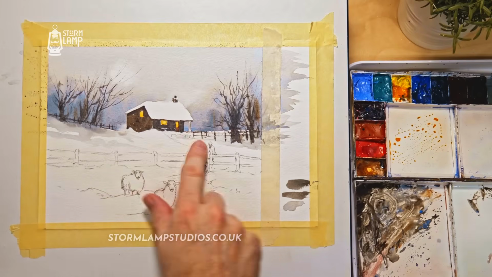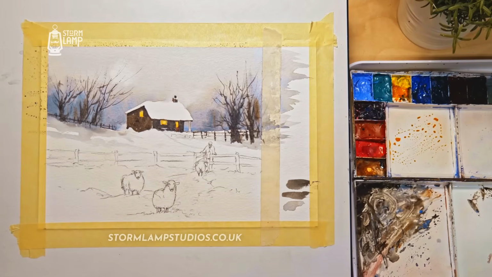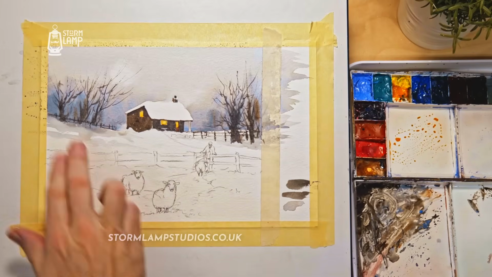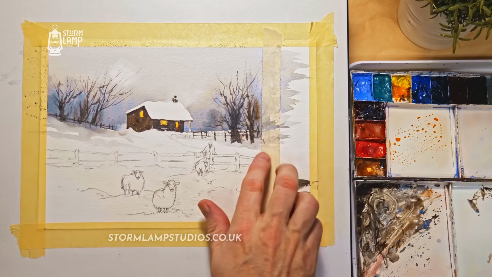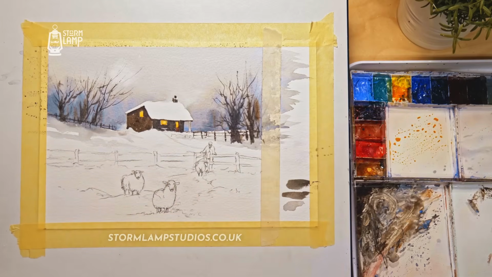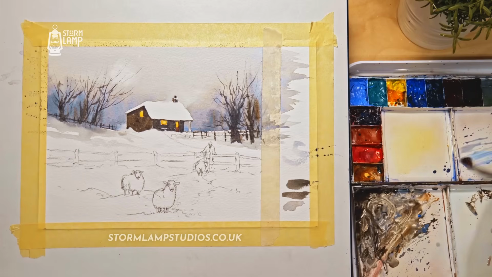Okay, so we're getting there. We're moving along. I think what we'll do now is bring down our snow here into this middle ground. I'm going to use blue for my snow here. That looks alright. I'm going to just put a wee hint in. You can put either alizarin crimson in there or a wee bit of burnt sienna. Any one of them will do the job. When you're doing snow, it's a mixture of soft edges and hard edges.